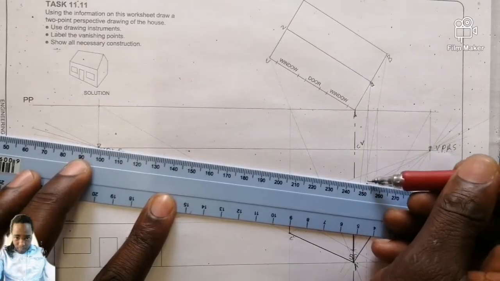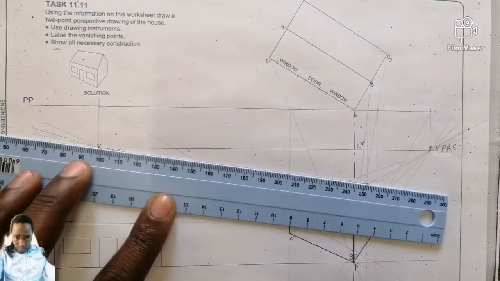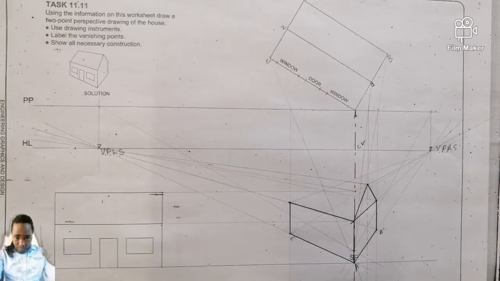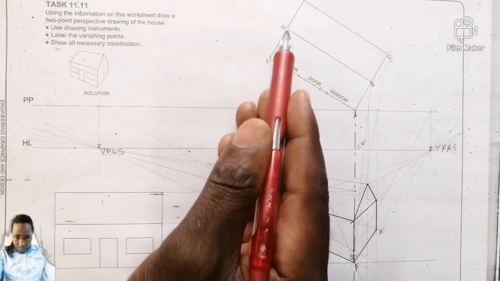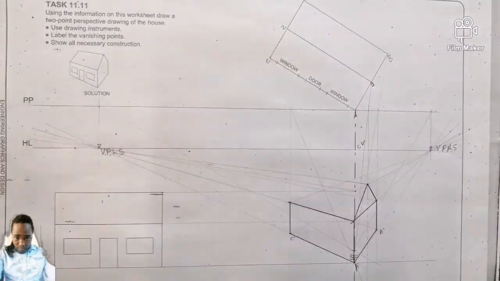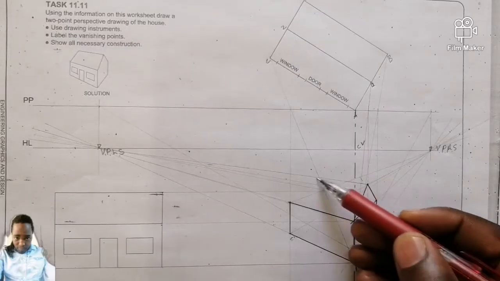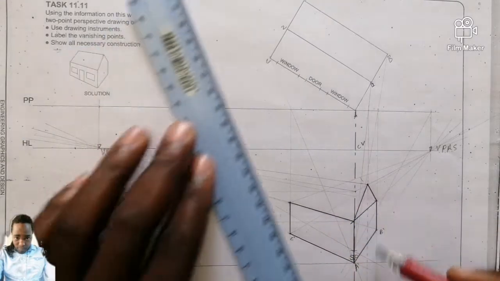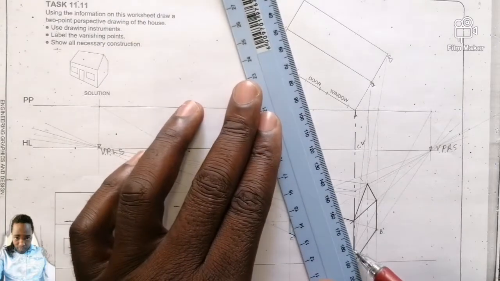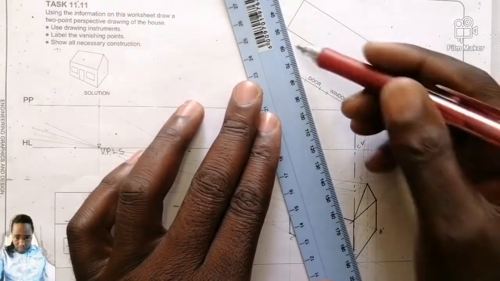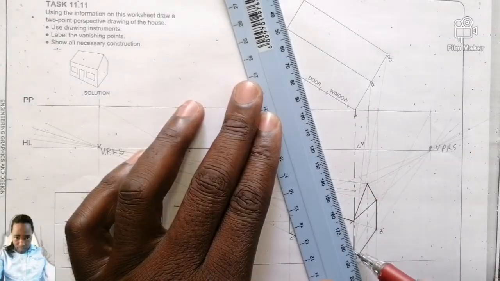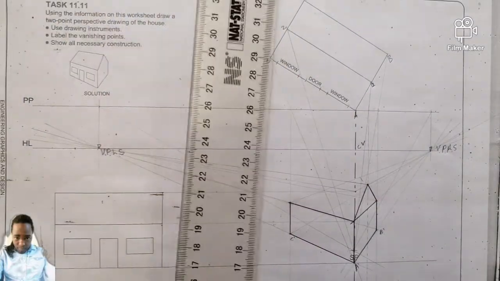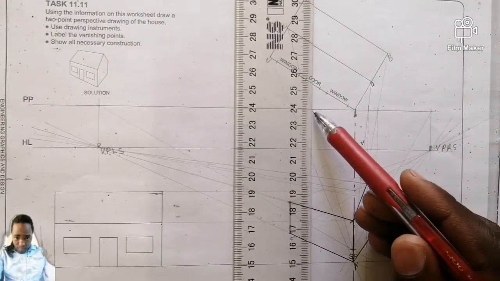till the vanishing point of your left hand side. There it goes. Then from there get point 2, because this is 1, this is 2, isn't it? So it's going to give you a point somewhere here. You understand? So the picture plane goes vertically down.